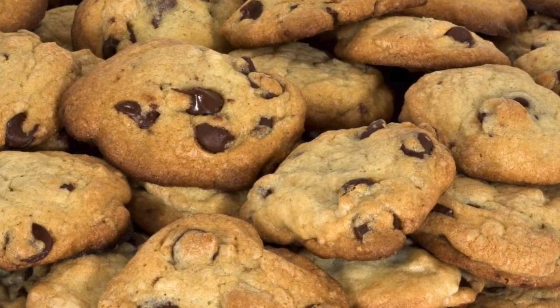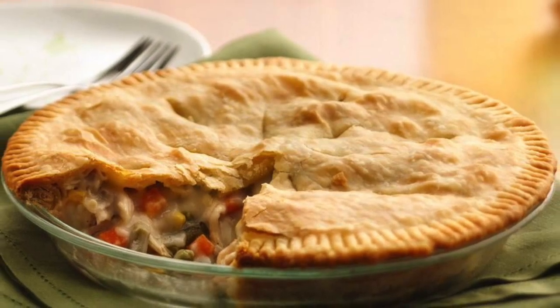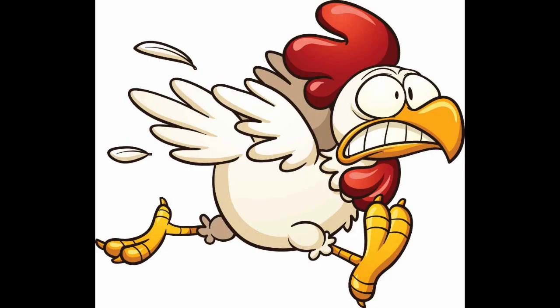Imagine chocolate chip cookies without the chips, chicken pot pie without the chicken, and Granny Smith apple pie without the granny? To effectively run a foods class, there are many elements that must work together. A CTS classroom is unlike any English or math classroom.